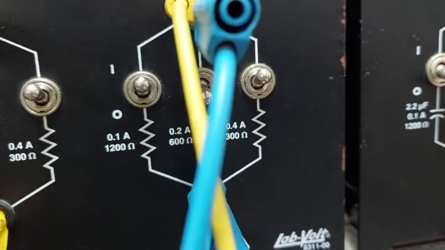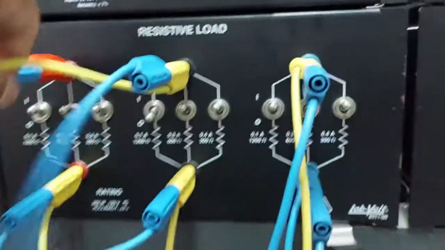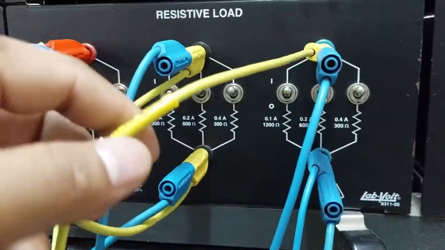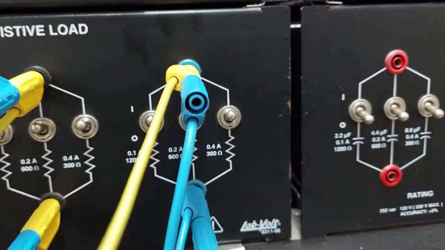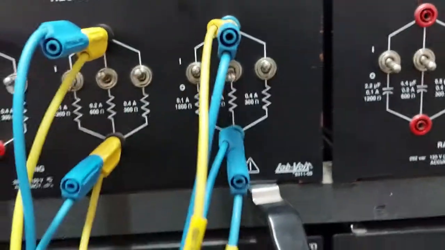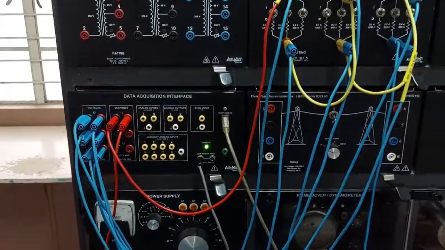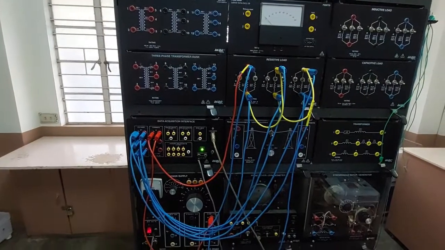So after connecting these loads in series, take note, naka-series yan, series connection, series with the load or with each other, and then after that tatapusin natin siya sa 7N, right? Okay, yan.